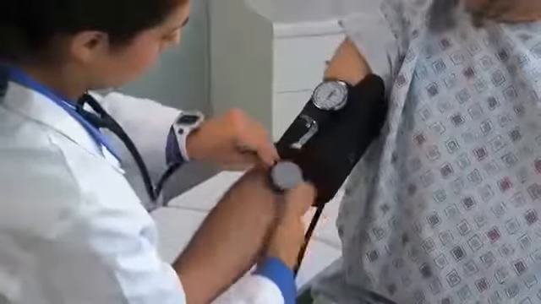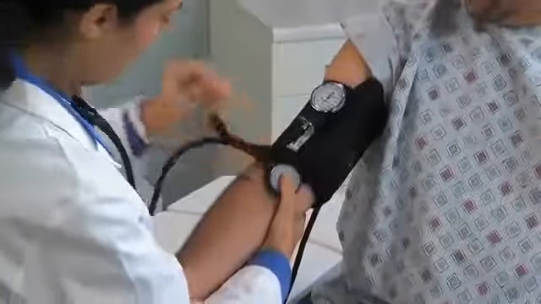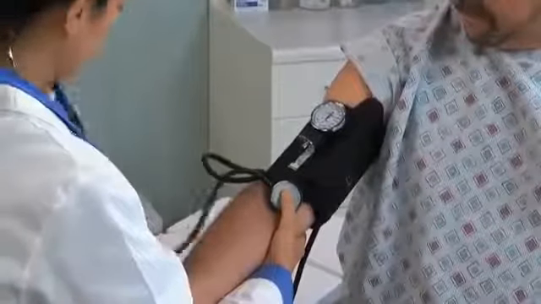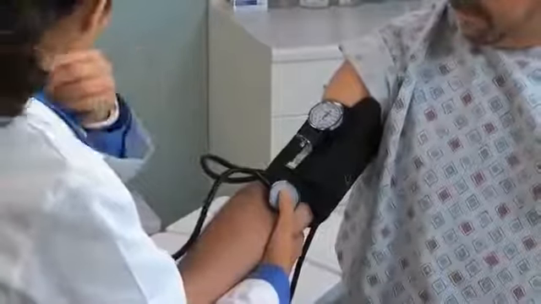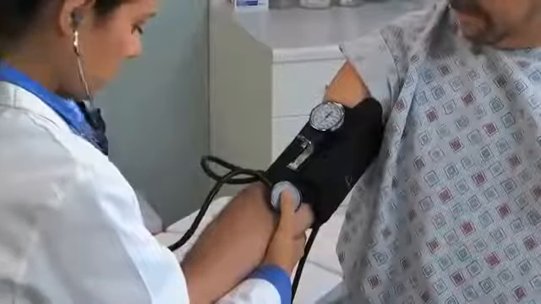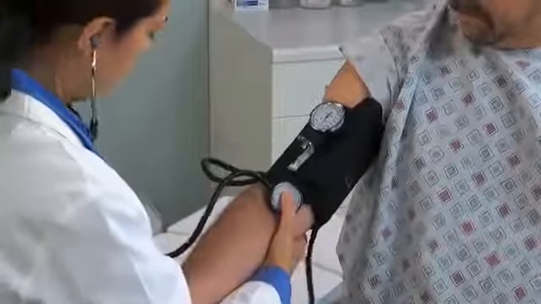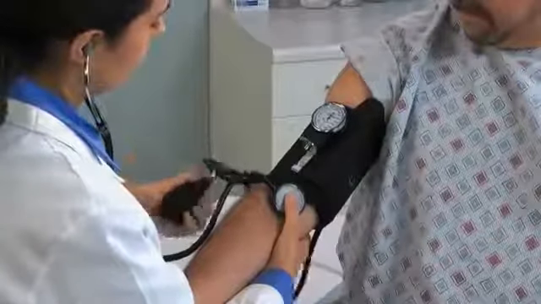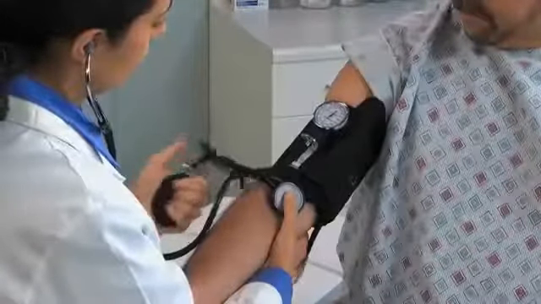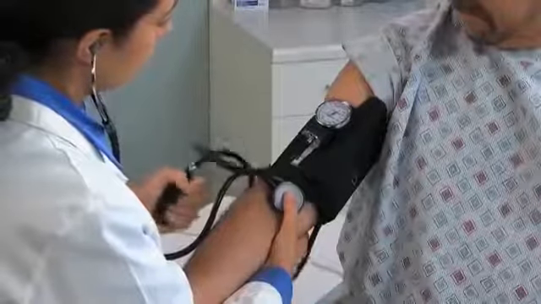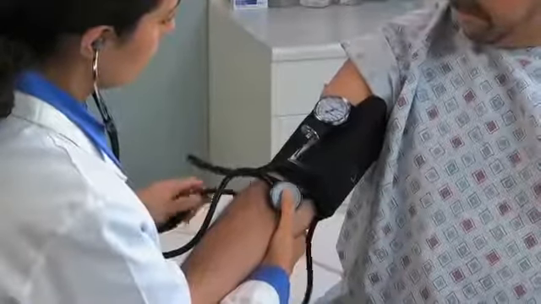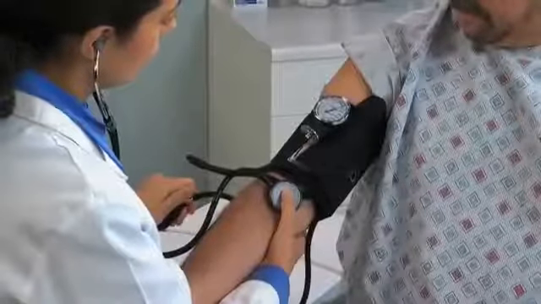Now place the bell of a stethoscope lightly over the brachial artery, taking care to make an air seal with its full rim. Because the sounds to be heard, that is, the Korotkoff sounds, are relatively low in pitch, they are generally heard better with the bell. Inflate the cuff rapidly again to the level just determined, and then deflate it slowly at a rate of about 2 to 3 millimeters of mercury per second.